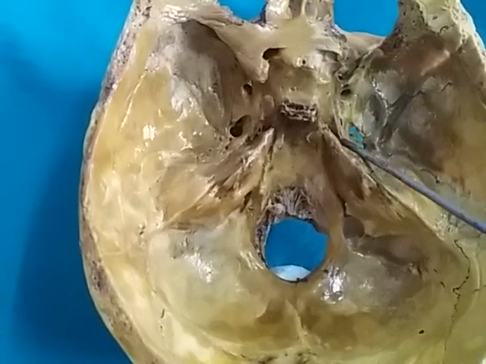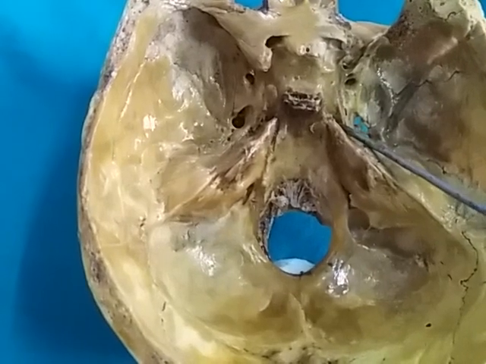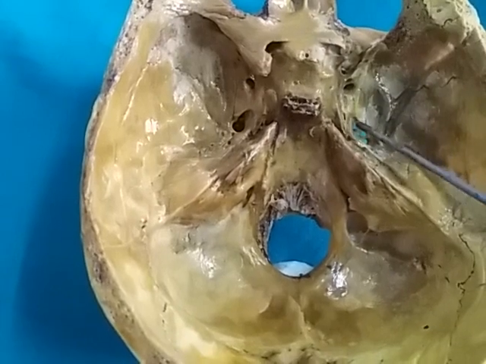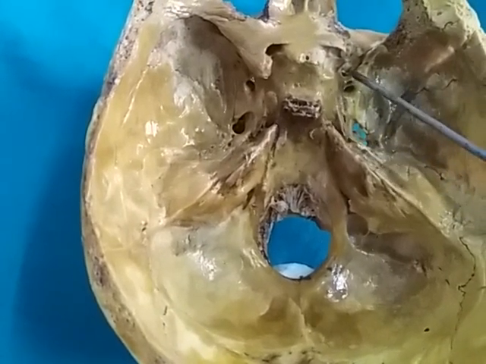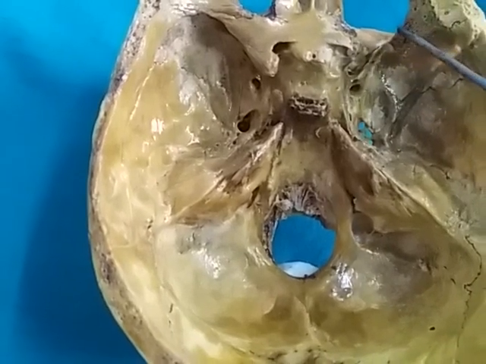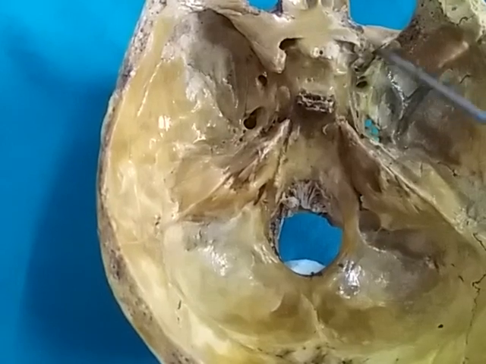the trochlear nerve. Then the trigeminal nerve with its trigeminal ganglion in Meckel's cave, or the trigeminal cave. Then the divisions: the ophthalmic division, the maxillary division, and the mandibular division. The ophthalmic division again divides into lacrimal, frontal, and nasociliary. Lacrimal and frontal are located in the lateral compartment, whereas the nasociliary nerve is located in the intermediate compartment.